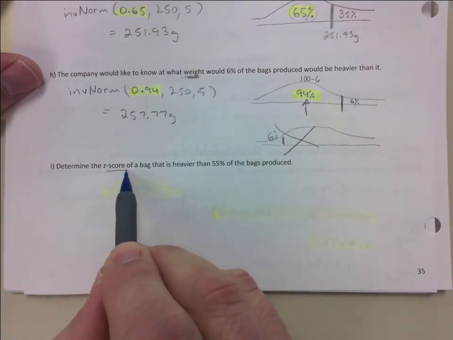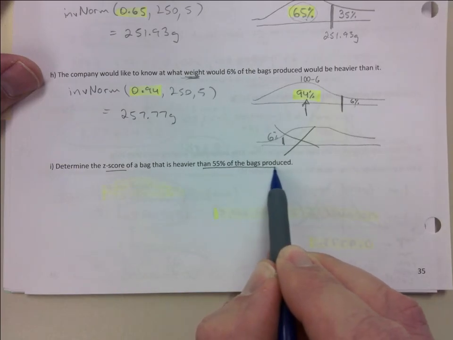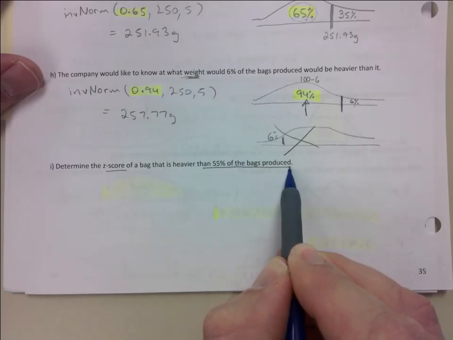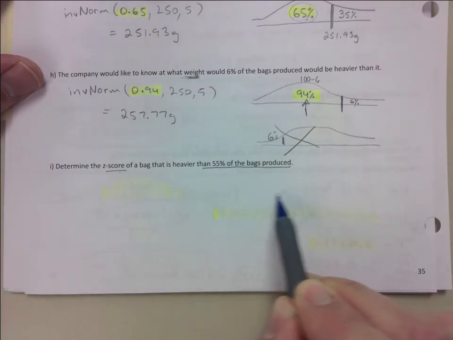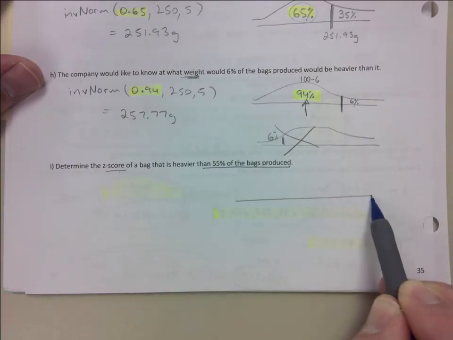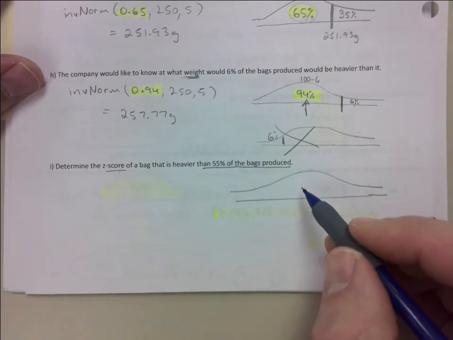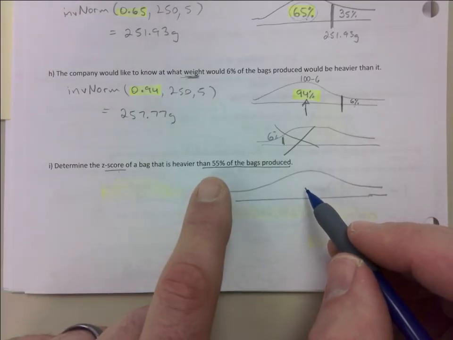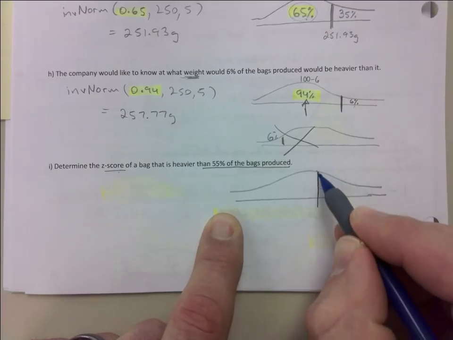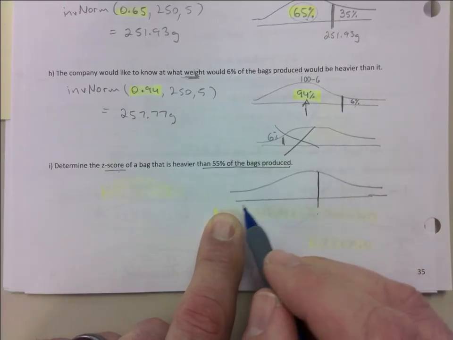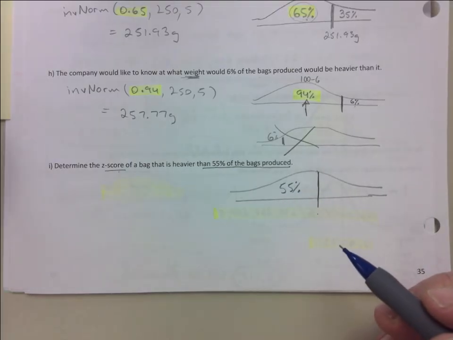Determine the z-score of a bag that is heavier than 55% of the bags produced. The z-score of a bag that's heavier than 55. Okay. A bag that's heavier than 55% would be somewhere just over half, right here. This bag would be heavier than 55% of the bags that have been produced.